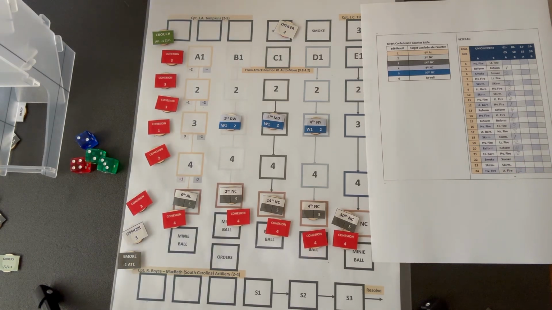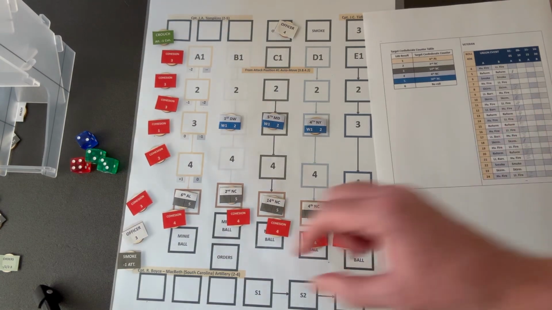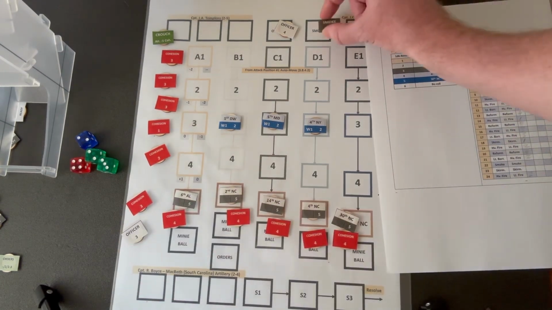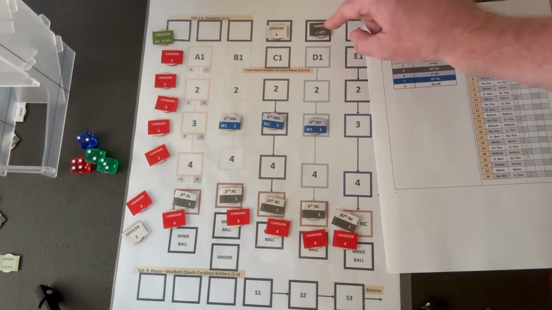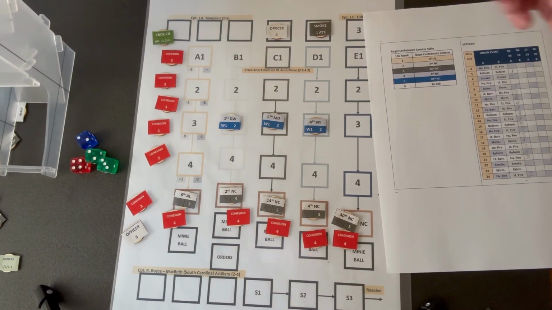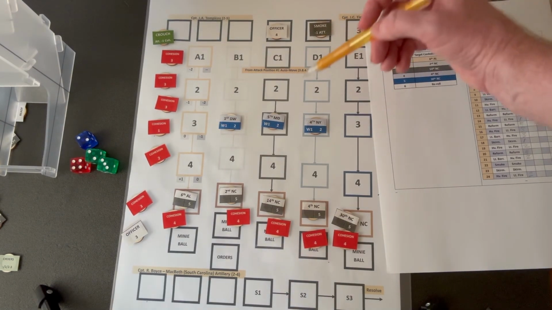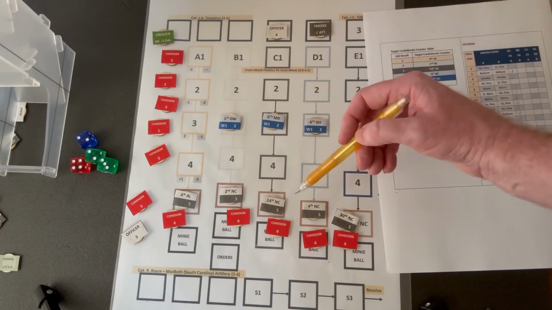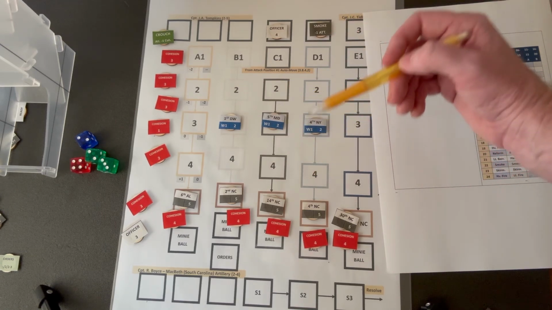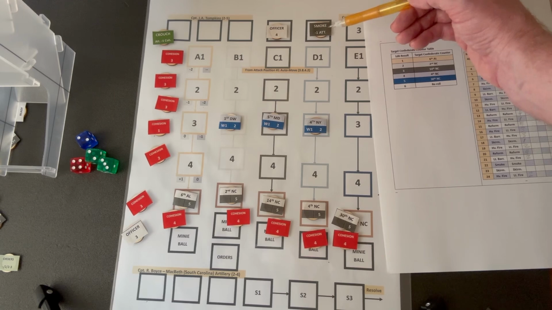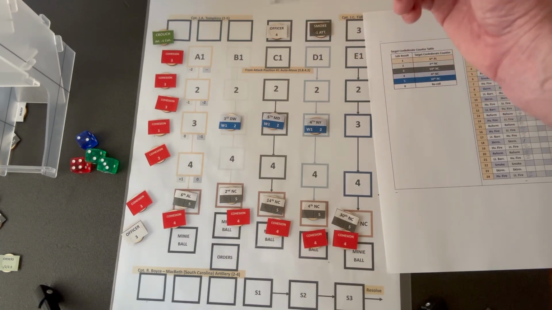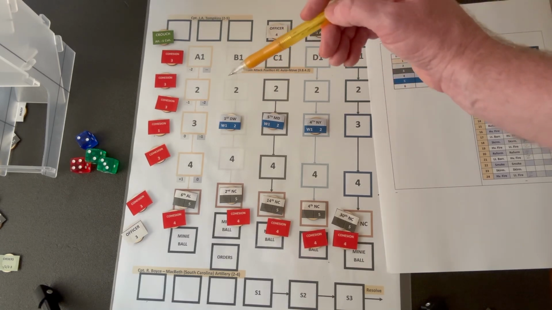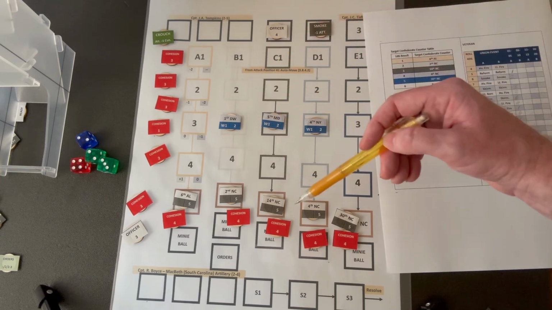Okay, so to resolve the smoke event, this is very simple. You get a smoke token and you put it up here in the smoke box. The smoke token imposes a -1 penalty to both Union and Confederate counters when they're performing an attack.